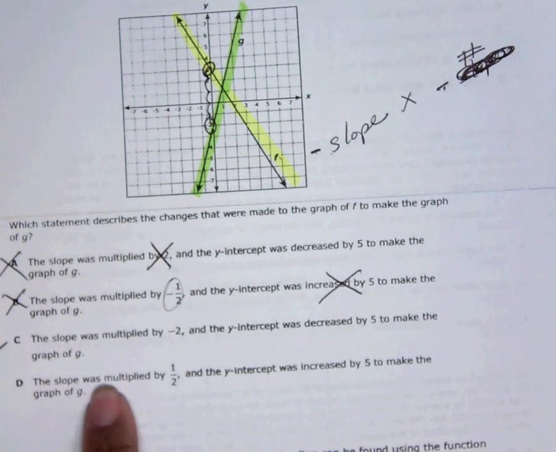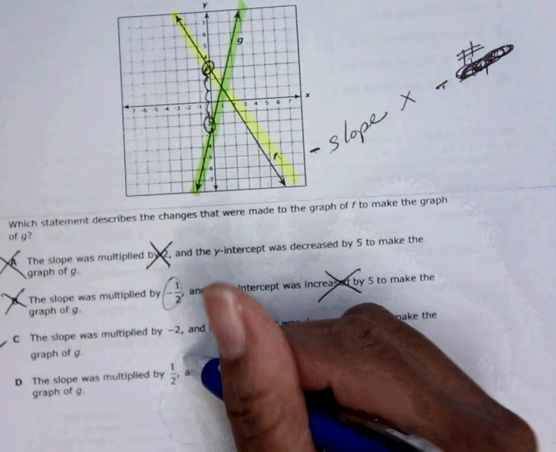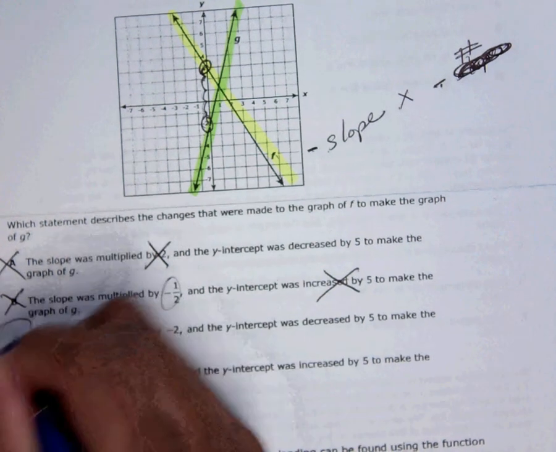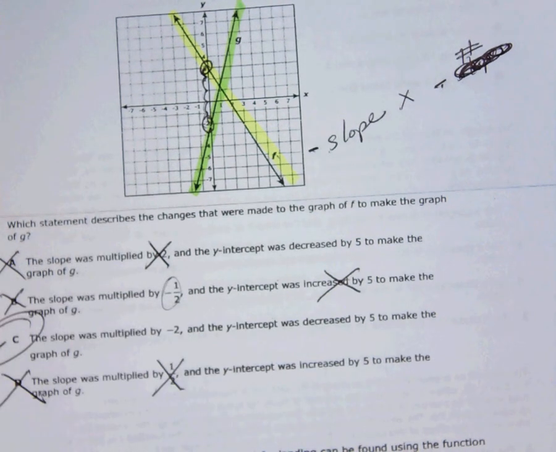D, the slope was multiplied by a positive number. No, it was not. It was multiplied by a negative number, so that's not it. So the answer has to be C.